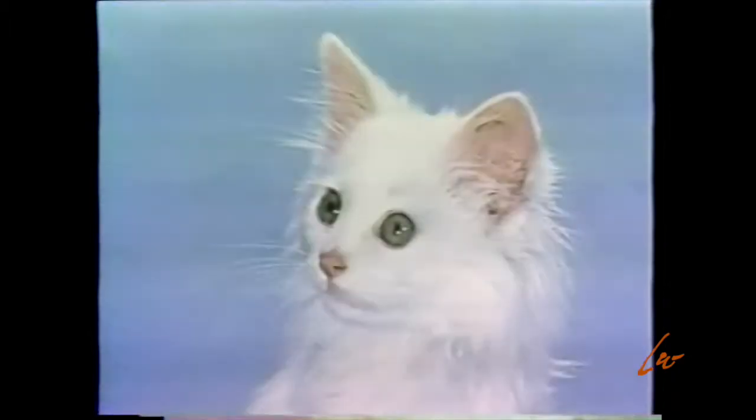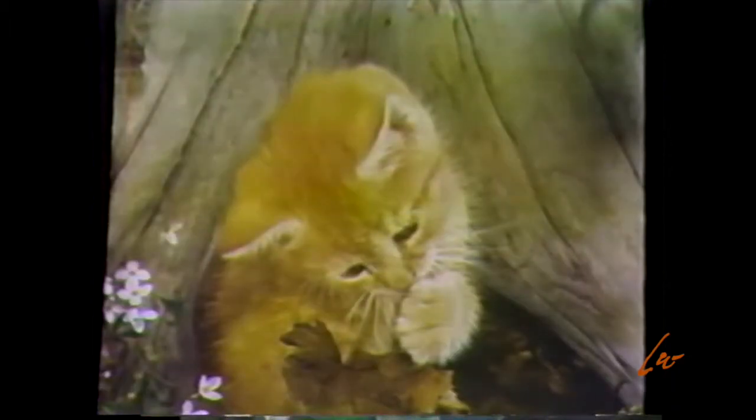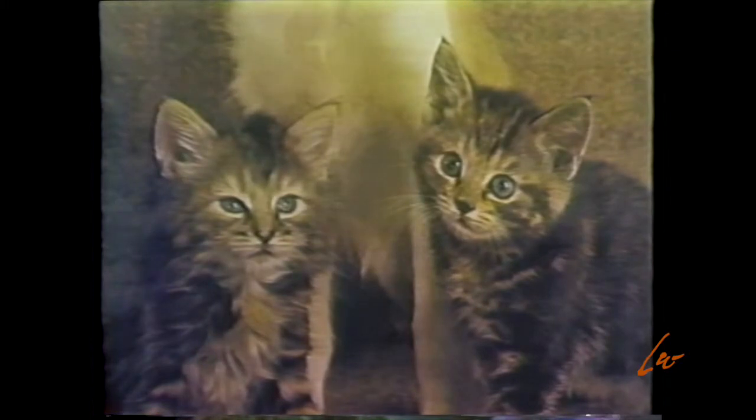You know, there are many, many kinds of cats. There are long-haired cats, white cats, yellow cats, gray cats, black cats, even calico cats. But you know, they all have that same basic shape. So, if you have a sheet of paper and your pencil, let's talk about how you go about drawing a cat.